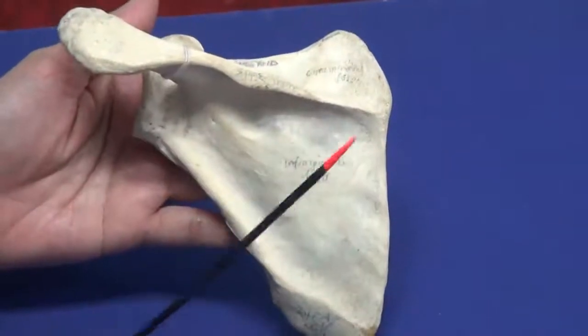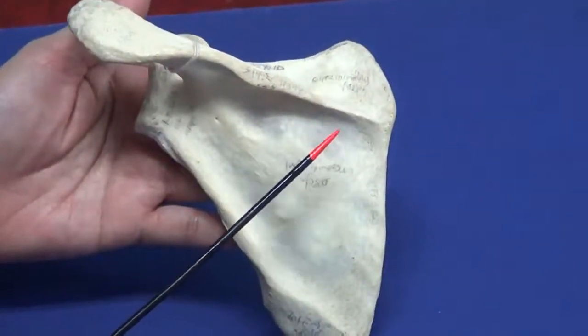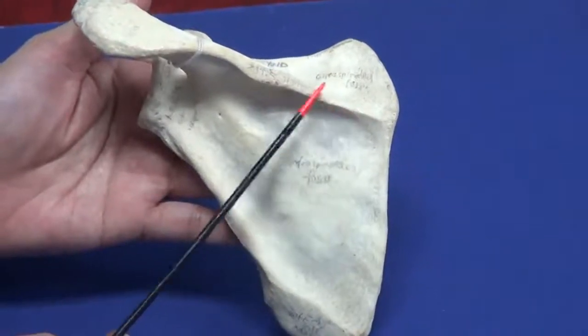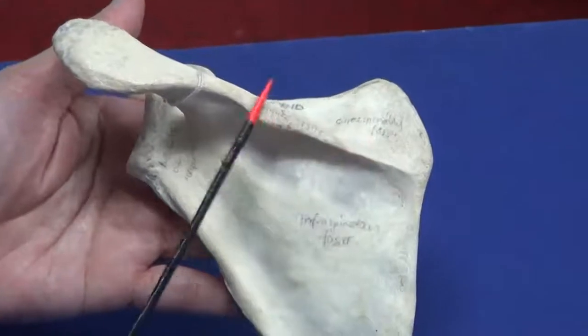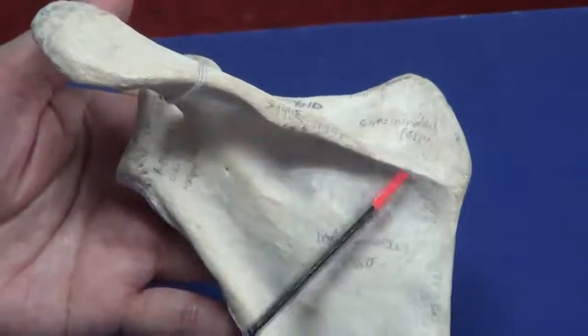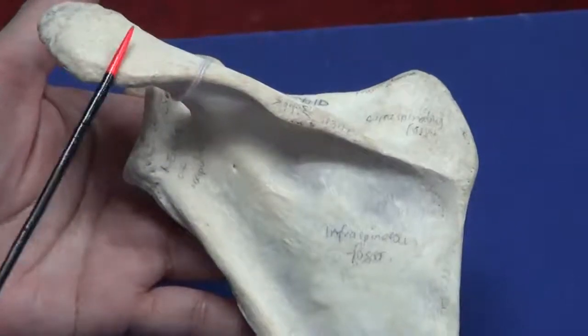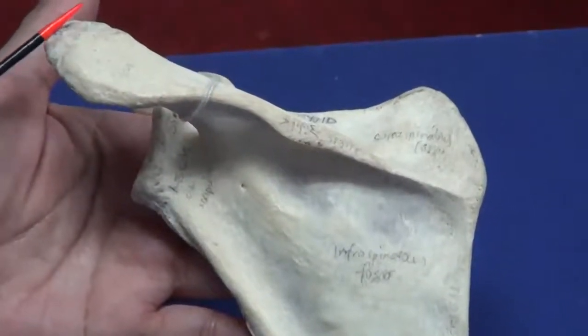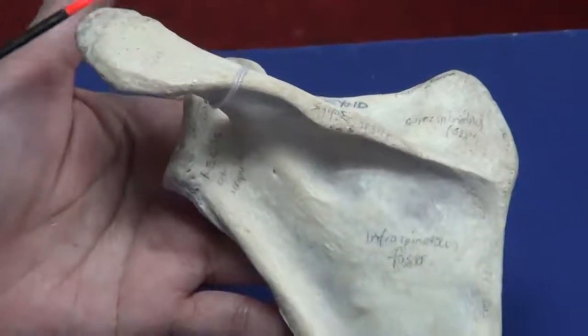There's one prominent bony projection on the posterior surface of the scapula. Here, this is the spine of scapula projecting from the posterior surface of the scapula, and this spine of scapula will project laterally and superiorly, and it will expand at the end, forming the acromion.